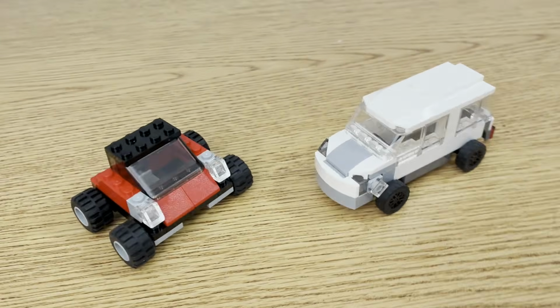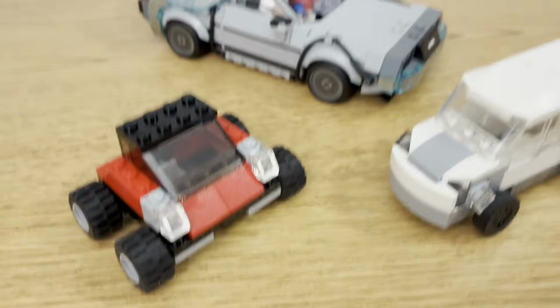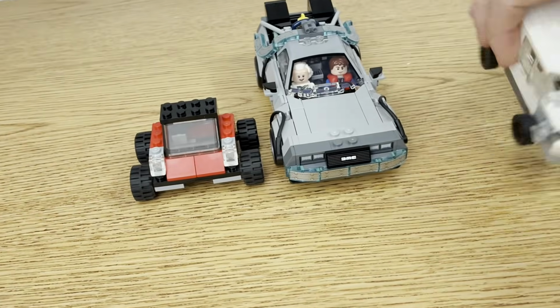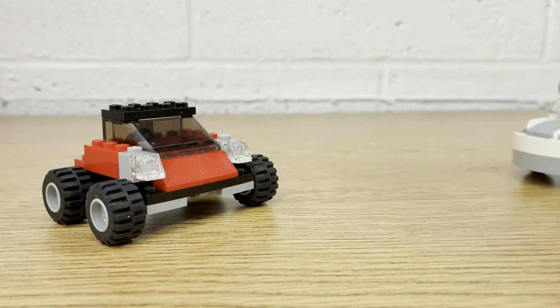And here is the Back to the Future car side by side, just a common Speed Champions car that everyone has. And you can see they're both really small. And maybe this goes without saying, I hate the AI one.